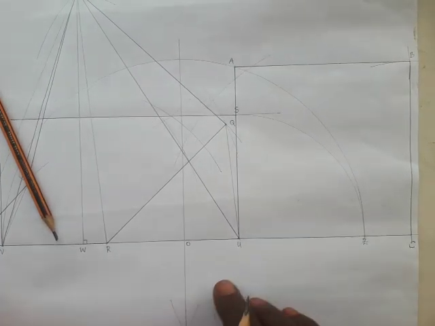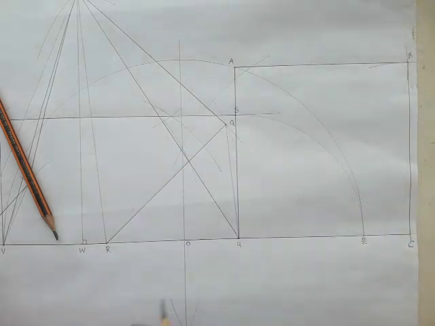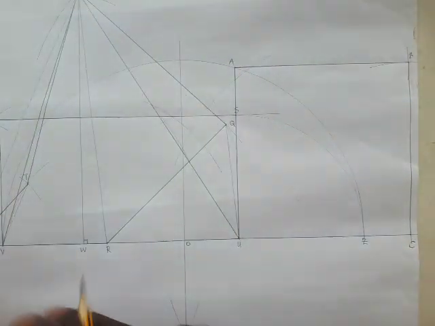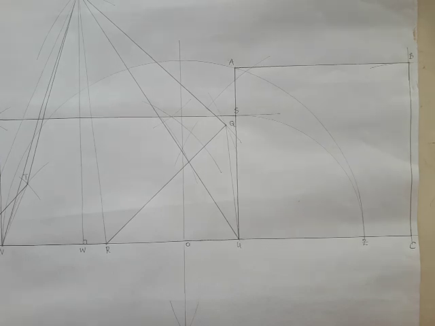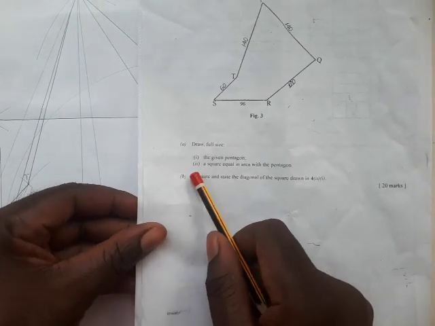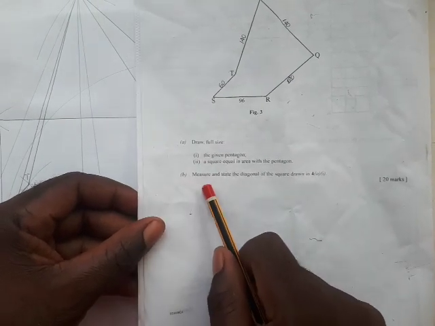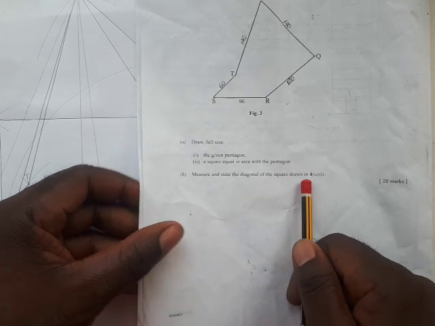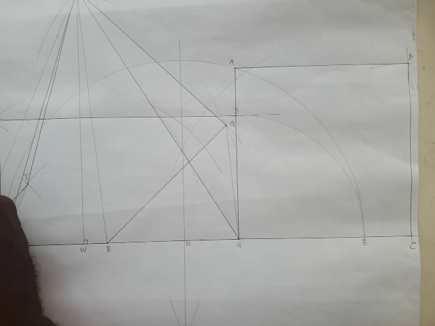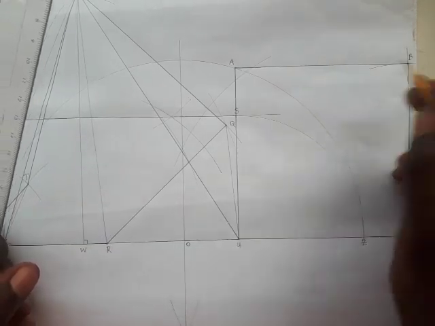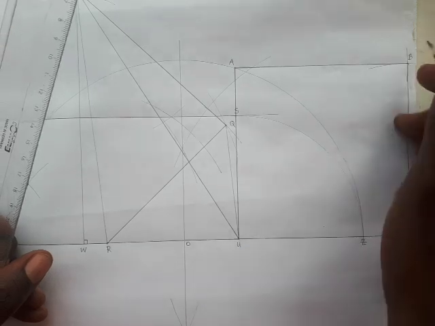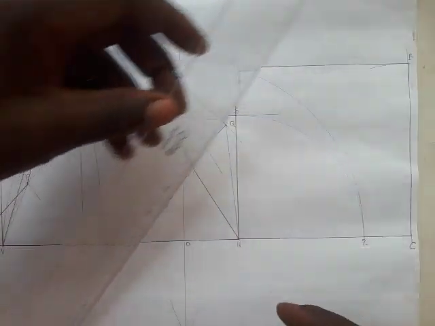Alright, so the square UCBA is equal in area to the pentagon that you have constructed. Now we have answered question A, 1 and 2. Now B part says measure and state the diagonal of the square drawn. Alright, so the diagonal of the square is UB or AC. So you can choose to measure any of the diagonal because they should be the same since it's a square. And you know the sides of a square are equal.